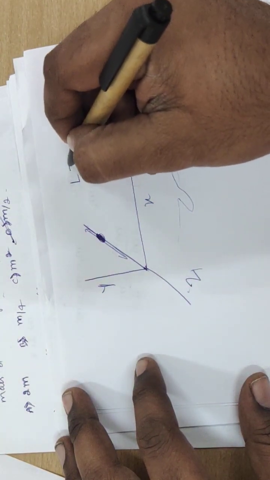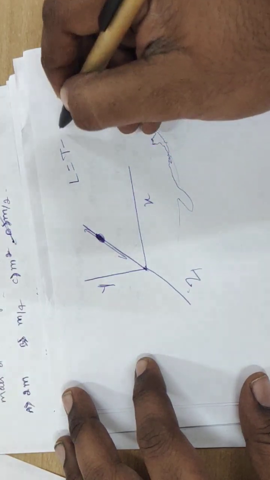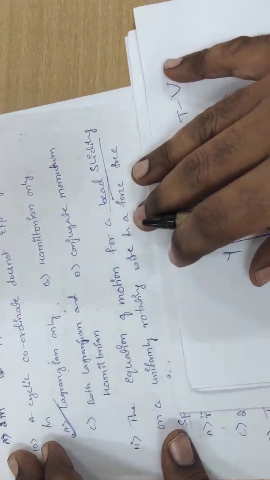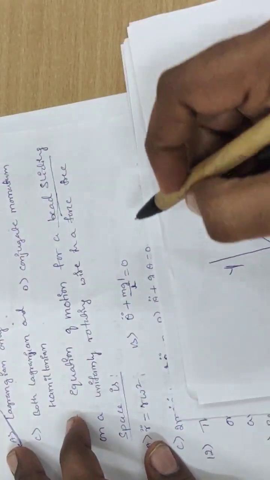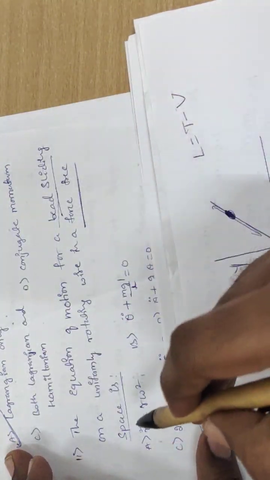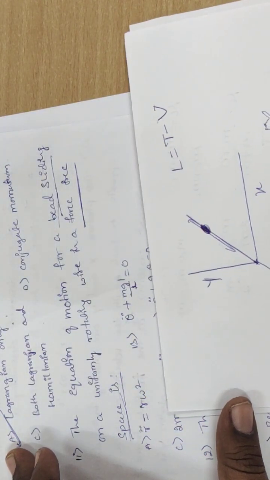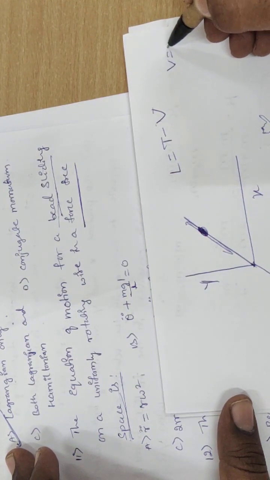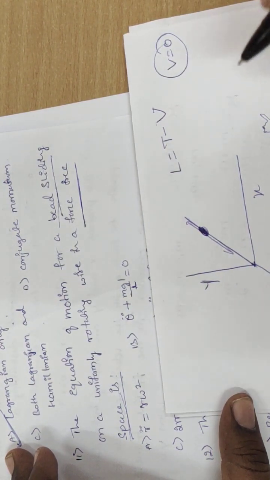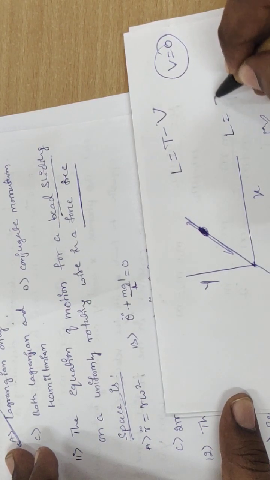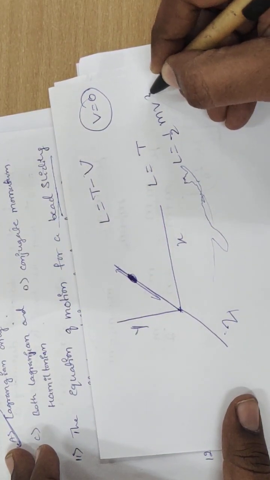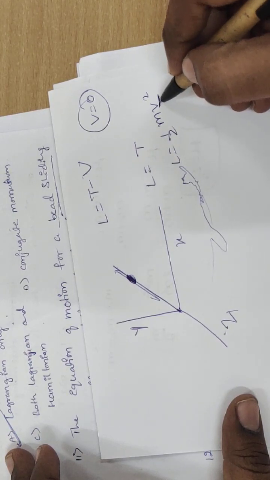We know that the Lagrangian L is equal to kinetic energy minus potential energy, but in the question they clearly mention that it is a force-free space. That means there is no external force for this bead, so I am considering the potential energy to be 0. Therefore L is equal to kinetic energy. So what is kinetic energy? We know that L is equal to half m v square. So we have to calculate v.